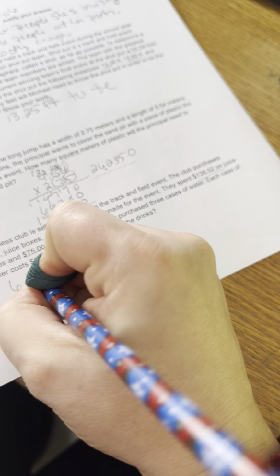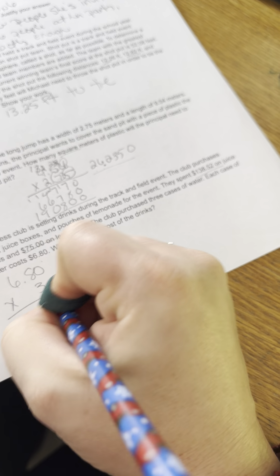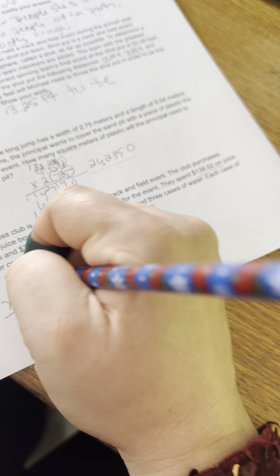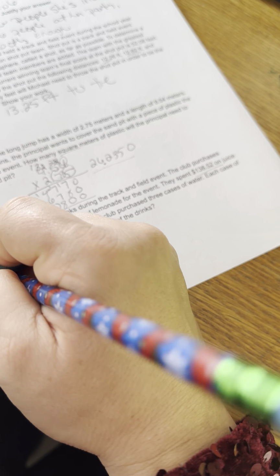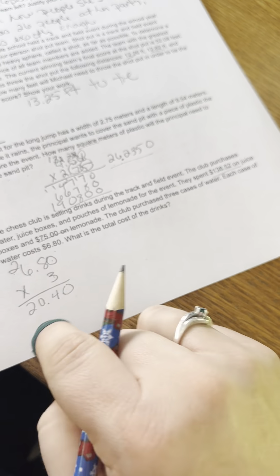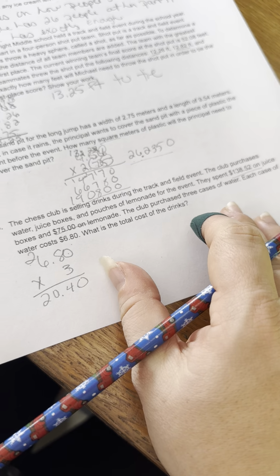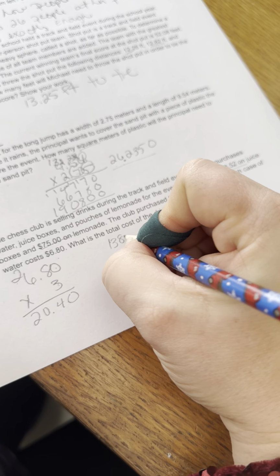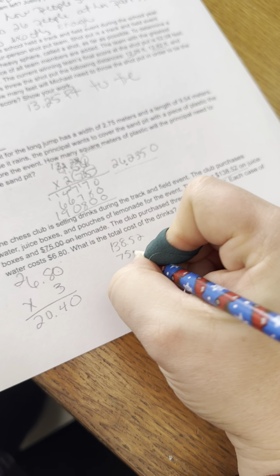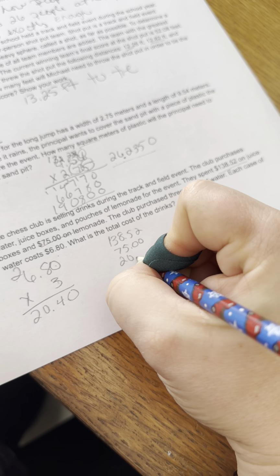So we're going to do $6.80 times 3. 3 times 0 is 0. 3 times 8 is 24. 3 times 6 is 18, 19, 20. So they spent $20.40 on the water. So now we're going to add those up. So I have 138.52 plus 75 plus 20.40.